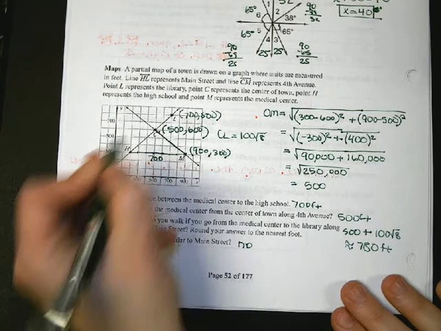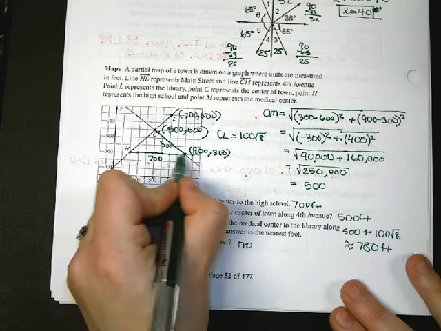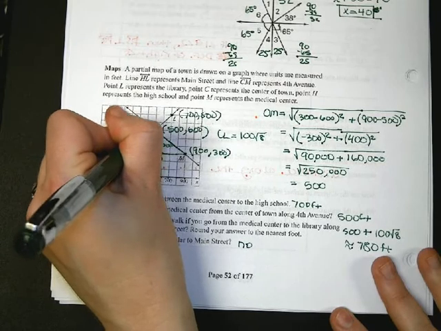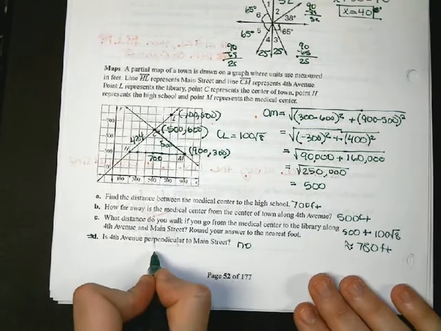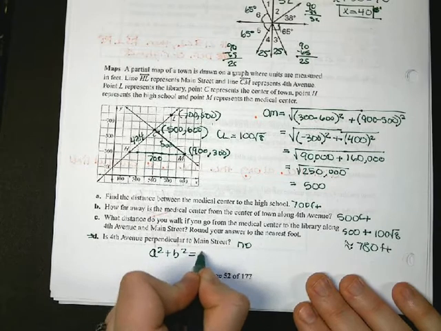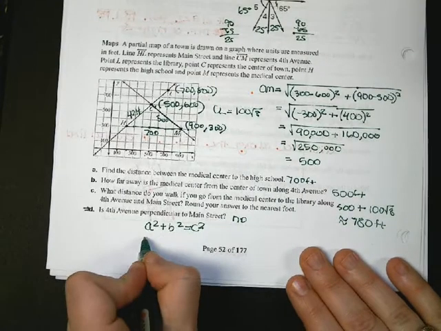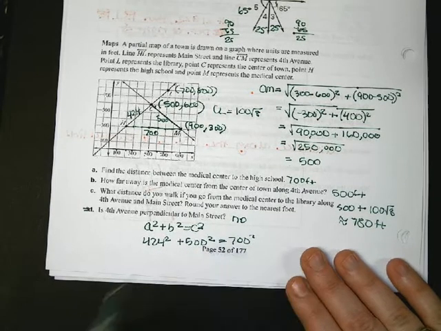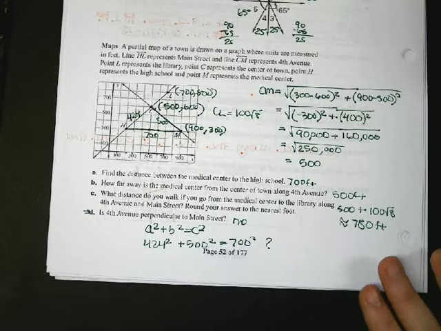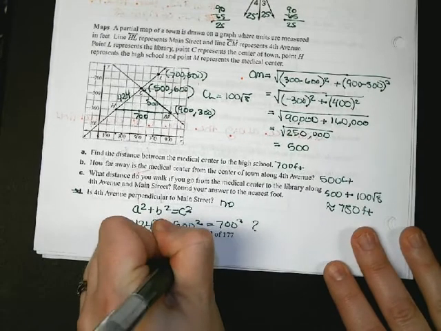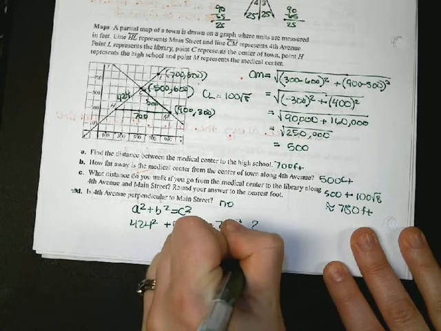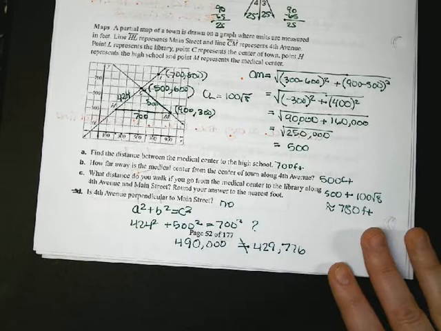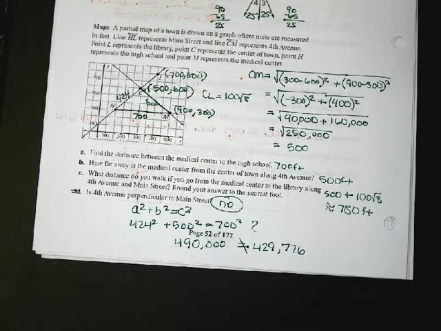So you would test out the Pythagorean theorem. A squared plus B squared equals C squared. And in this case, we'd have 424 squared plus 500 squared equals 700 squared. And you're just guessing, is that going to make a true statement? In this case, it gives you 490,000 is equal to 429,776, which is not true, which is why they are not perpendicular. Okay, that's a very intense problem of distance. This problem is just to get you thinking, to understand, can I find them perpendicular? Can I use the distance formula on a graph?